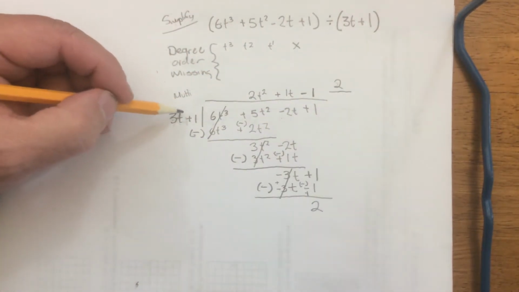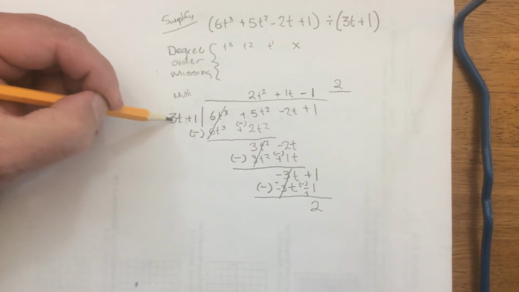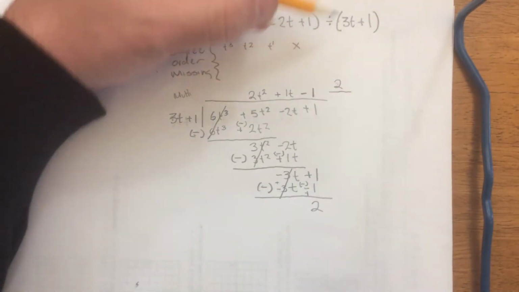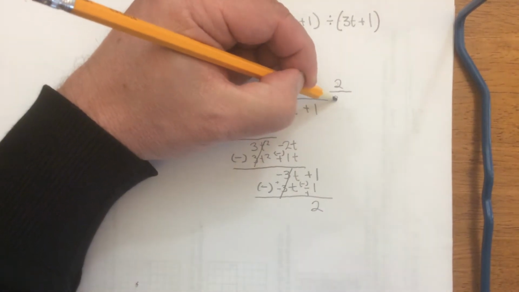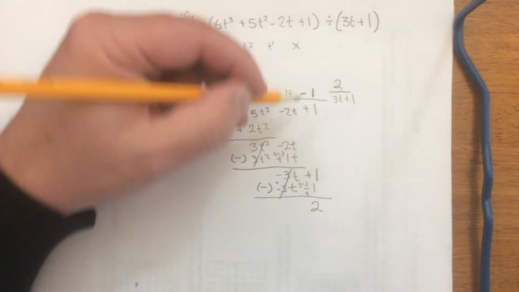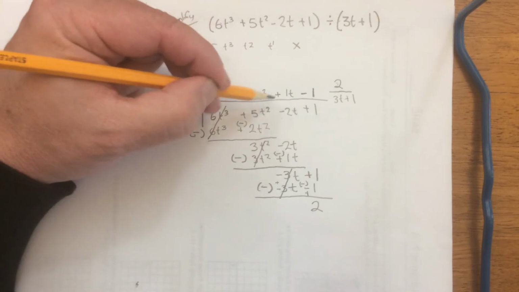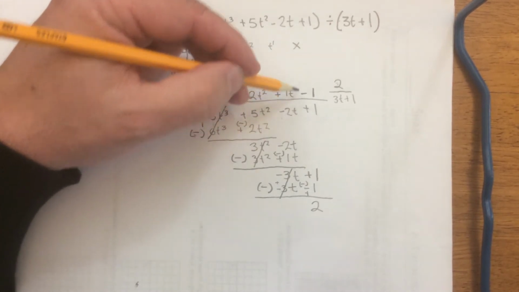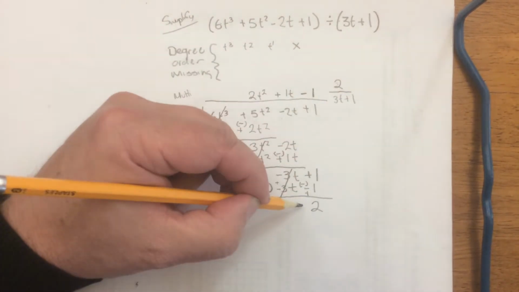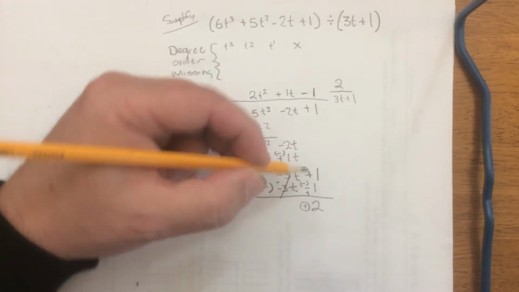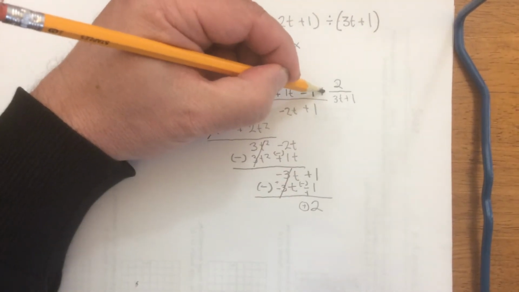Now, our fraction needs a denominator, and that's the same denominator or the divisor that we had here, 3t plus 1. Now, you can think of this as how am I going to connect this polynomial to this fraction? Well, this is a positive 2, so that's what's going to connect it.